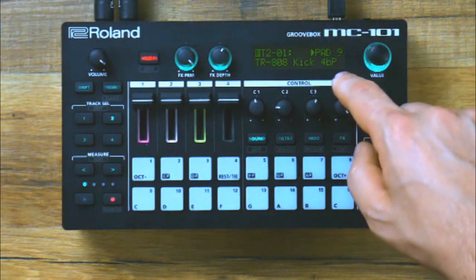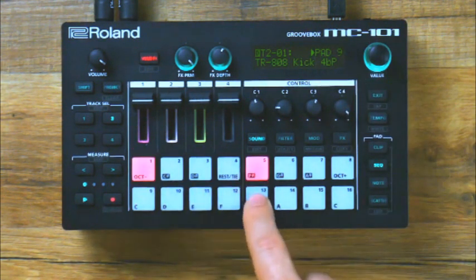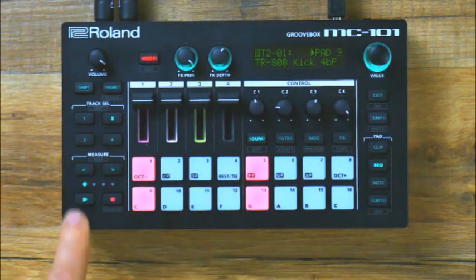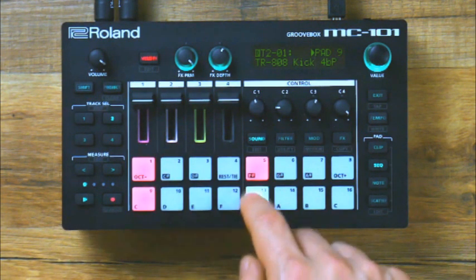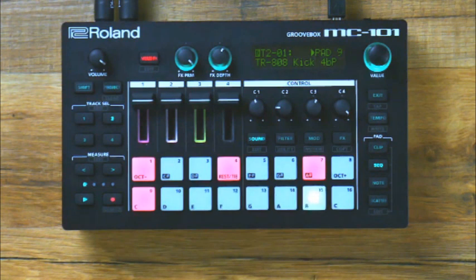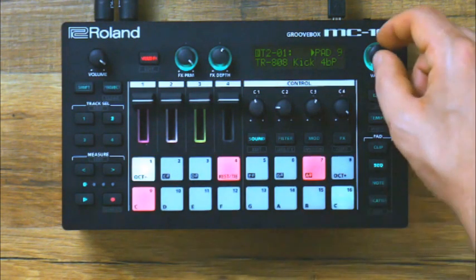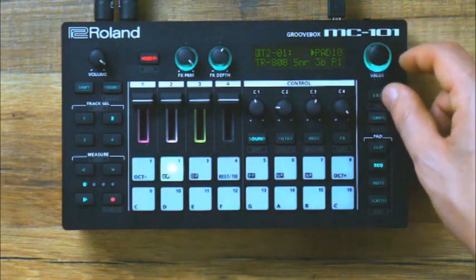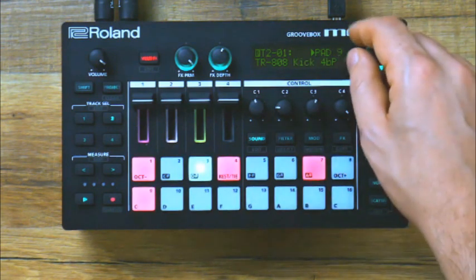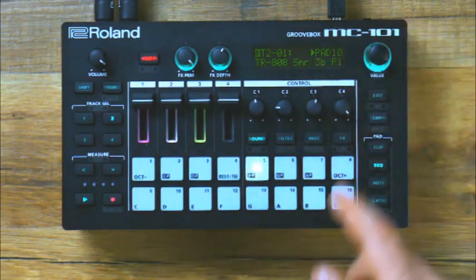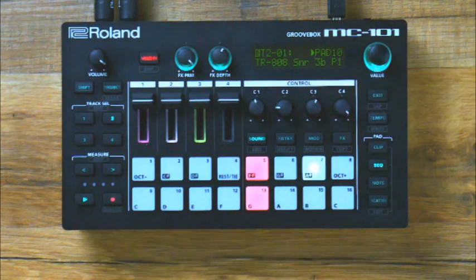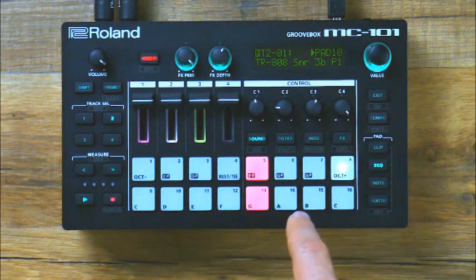If I want to start with a kick drum, I can put in some notes on the sequencer, press play. I can move the value knob to select a different drum sound and use the sequencer to put in notes.